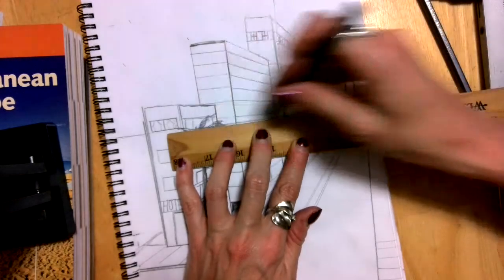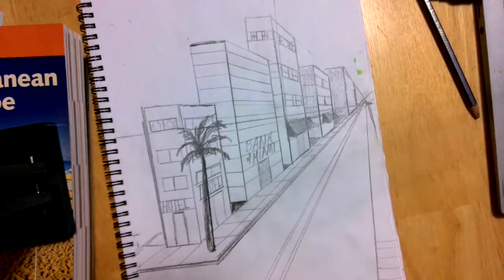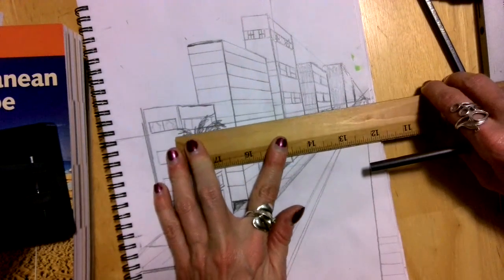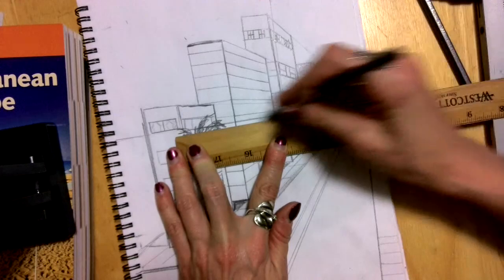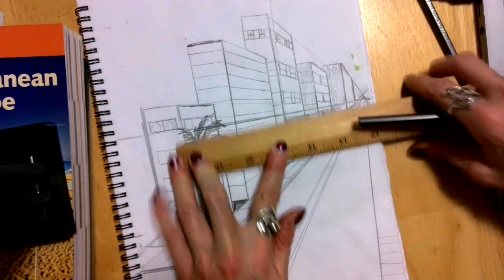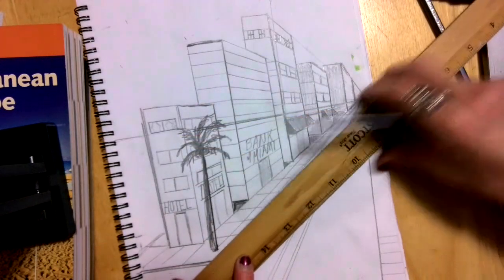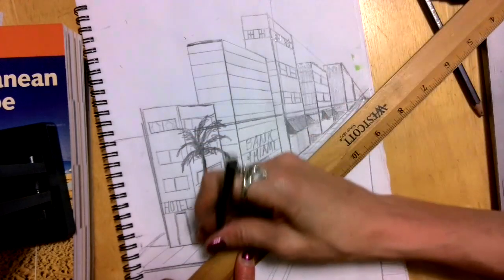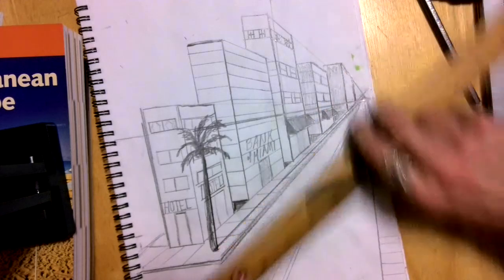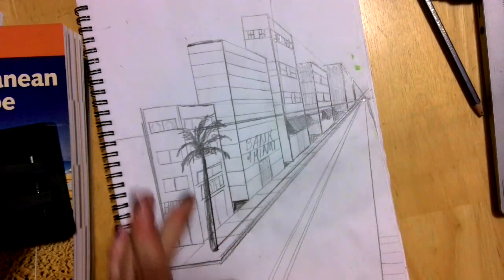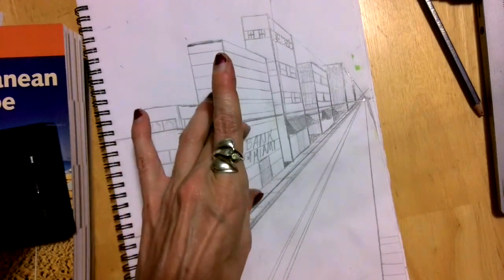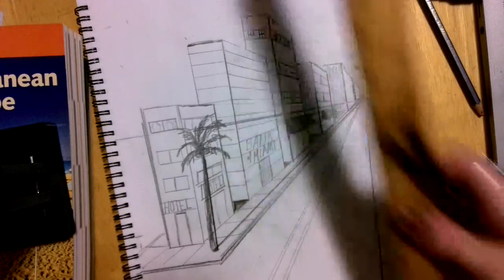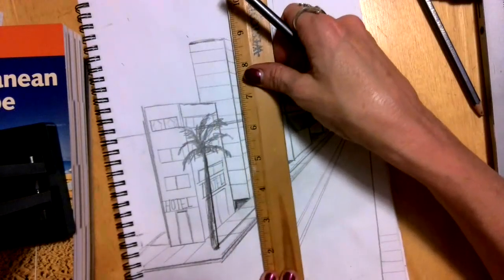And same thing if this were street lamps or if it were a fence. I'm going to erase this eventually, but I'm going to make it a little darker so you can see it. So I took a line to the top of my tree or street lamp or fence post and to the bottom. And that's going to tell me at what rate they're going to get smaller as they go back in space. But you want it to be perfectly vertical.